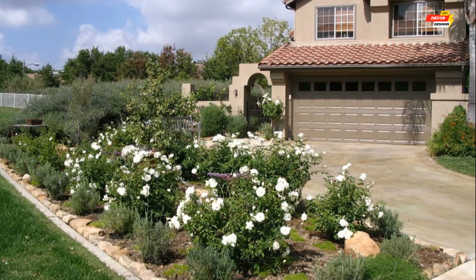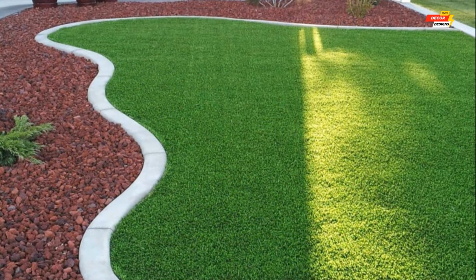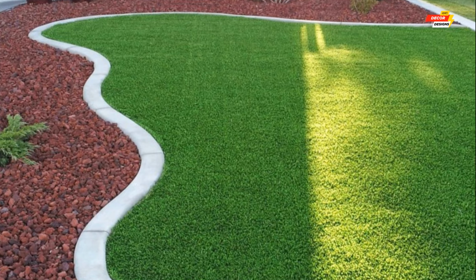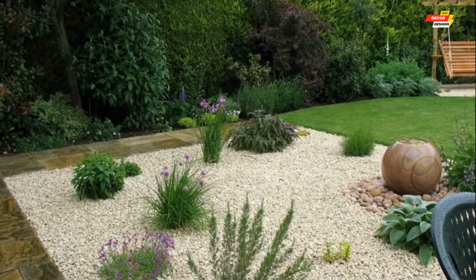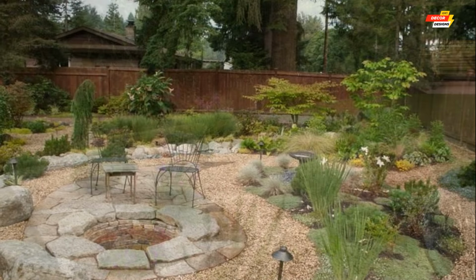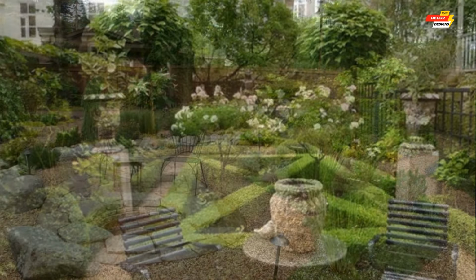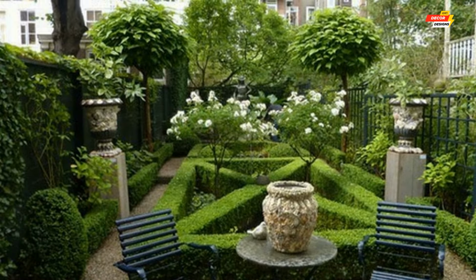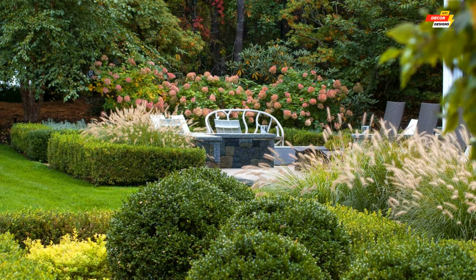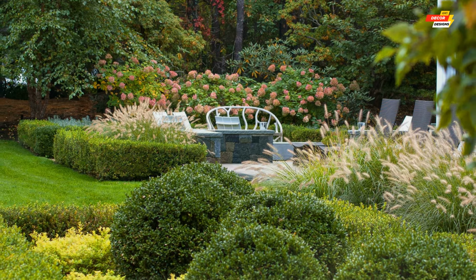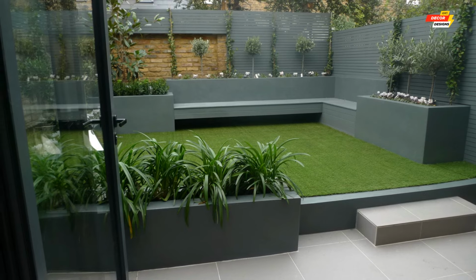Second, use color and texture. Incorporate plants with varying colors and textures to create a visually dynamic landscape. Third, consider symmetry and balance. A symmetrical design can create a sense of order and harmony, while an asymmetrical design can add a touch of whimsy. Fourth, pay attention to scale. Ensure that plants and other elements are appropriately sized for your space to avoid overcrowding or underutilization. Fifth, lighting. Add ambient lighting to create a warm and inviting atmosphere, especially during evening hours.